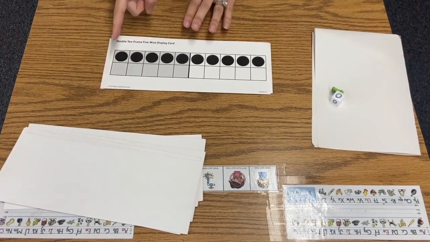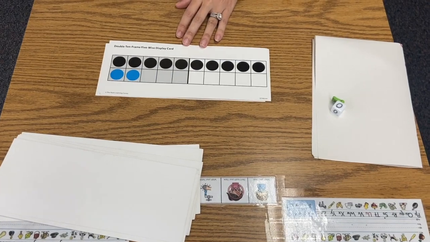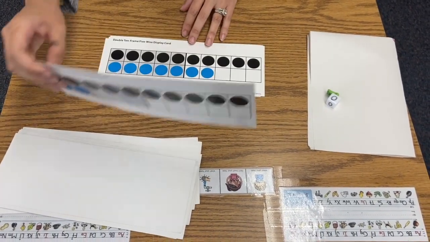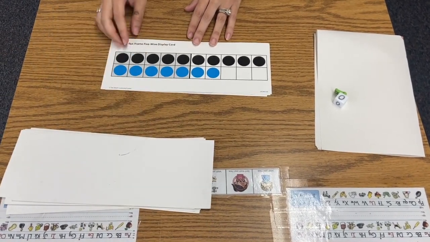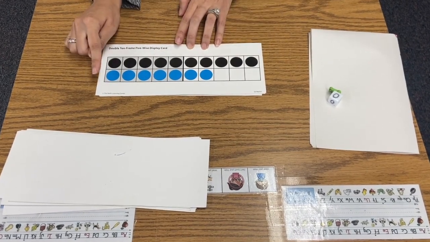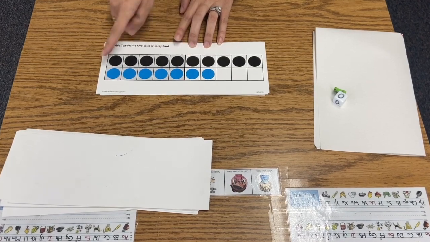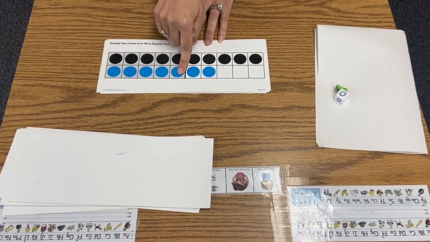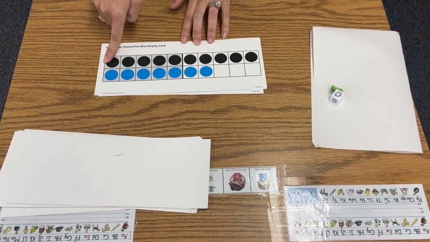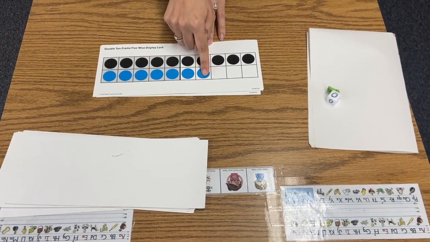How many dots do you see? 10. How many dots do you see here? 10, 11, 12. Okay. How many dots do you see here? 10. I'm going to count 5 more because I see the halfway line. So 10, 15, 16, 17. Let's try that again. I know it's tricky. 10, 15, 16, 17.